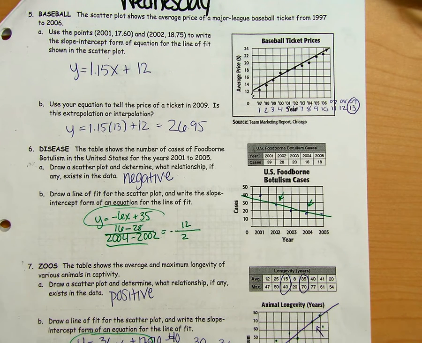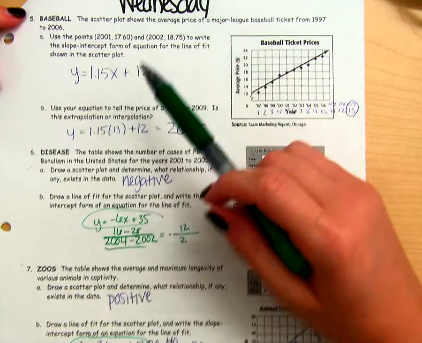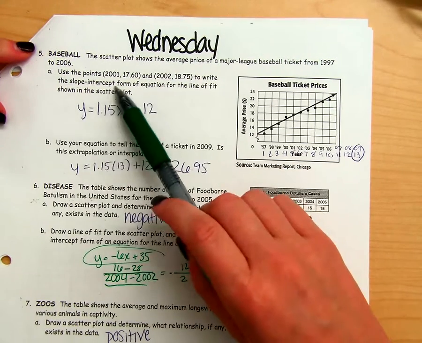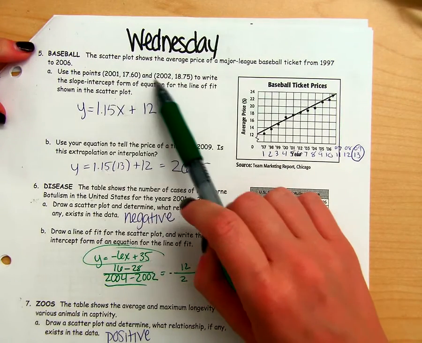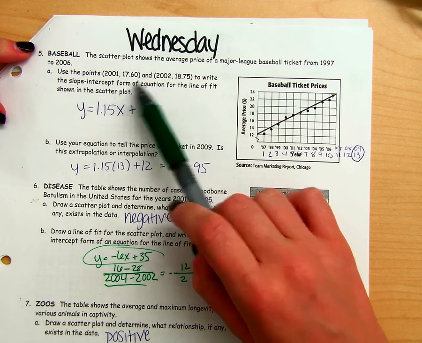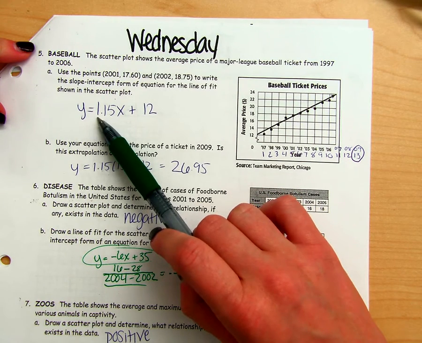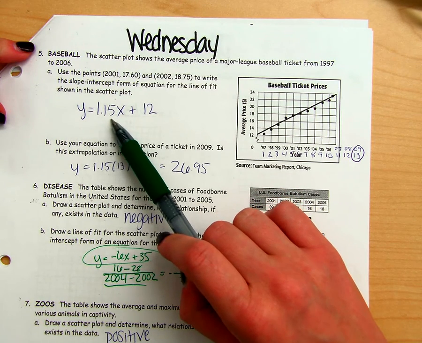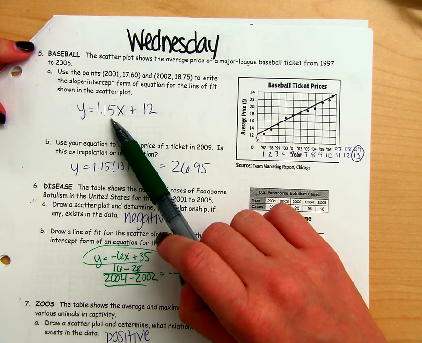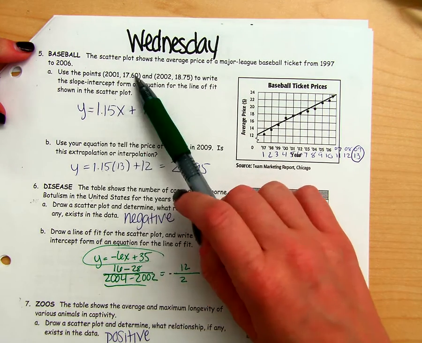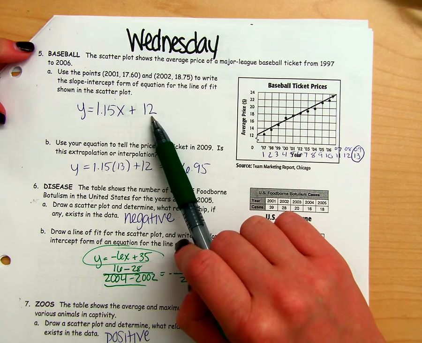Last night's homework, or yesterday's work, you had to work on best fit lines or scatter plots. Here are the answers to your scatter plots. Number 5 gives you 2 points that you need to solve. You need to solve and find the slope. You get the slope to be about 1.15. Once you find the slope, you can use one of the points to then find the y-intercept.